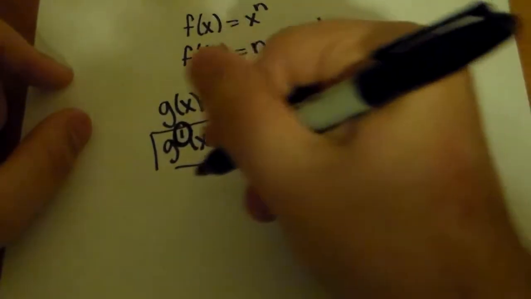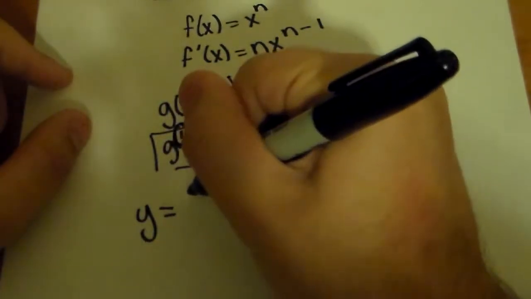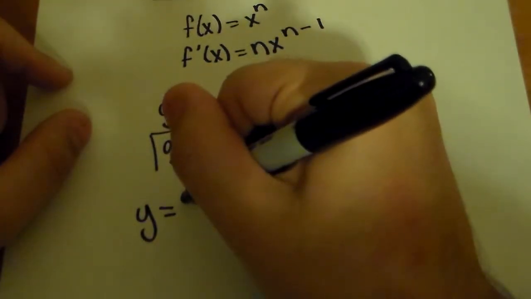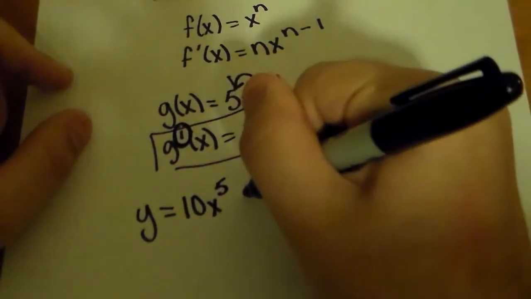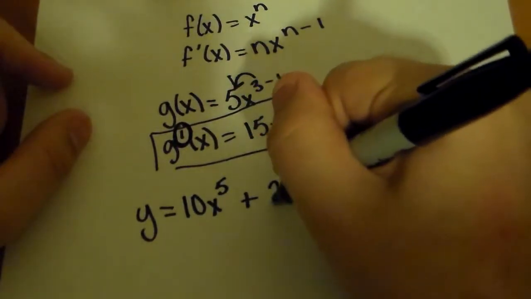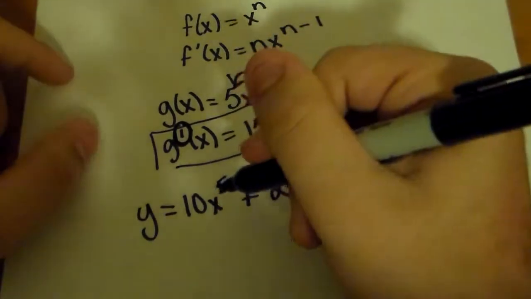Forgot what it's called. So let's just do a simple y equals 10x to the fifth plus 2x to the fourth.